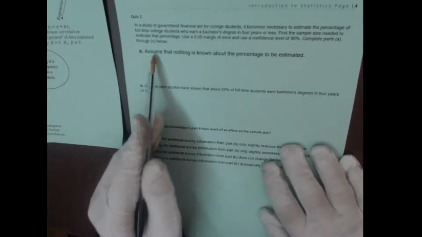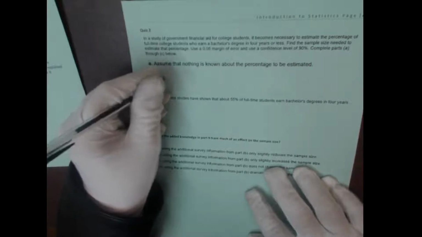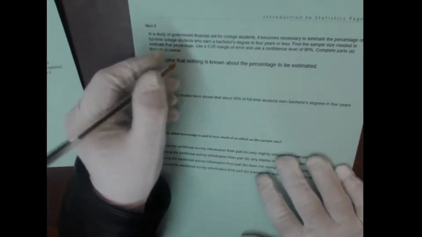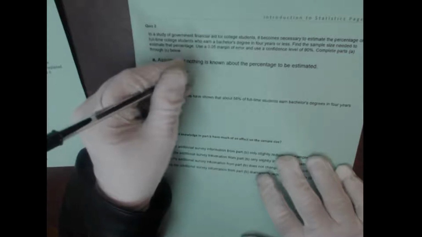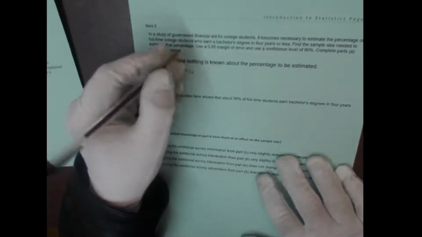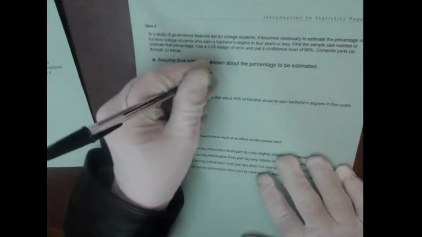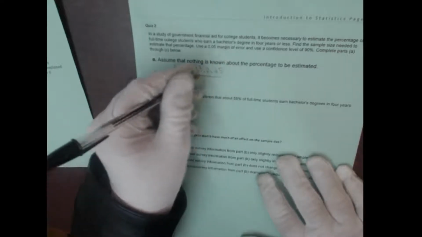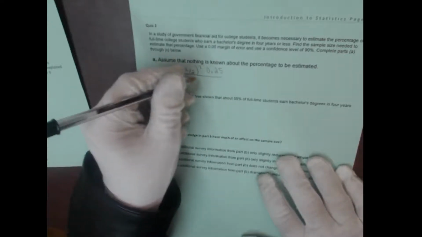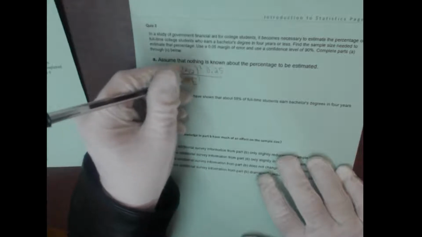So, let's do part A. Assume that nothing is known about the percentage to be estimated. Okay, assume that nothing is known. That means we're going to use this formula right here, because we don't know what our proportion is, so we're just going to use this formula. So the formula is our sample size is equal to z alpha over 2 squared times 0.25 divided by e squared.